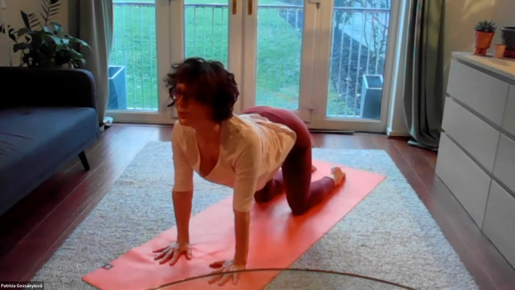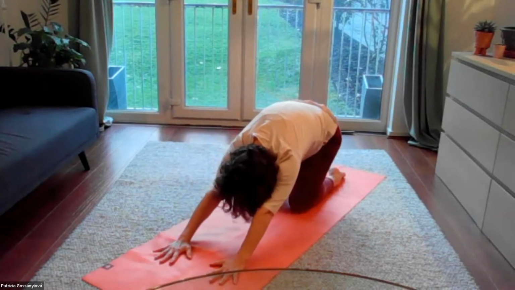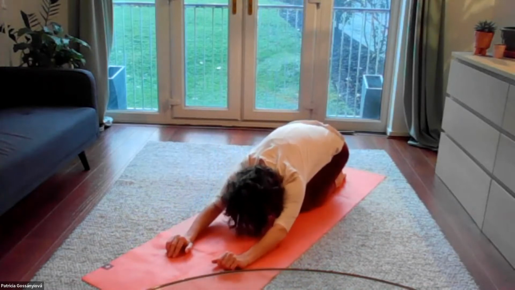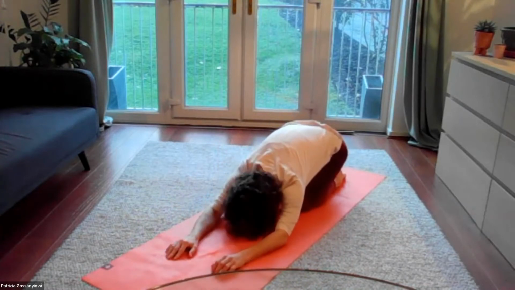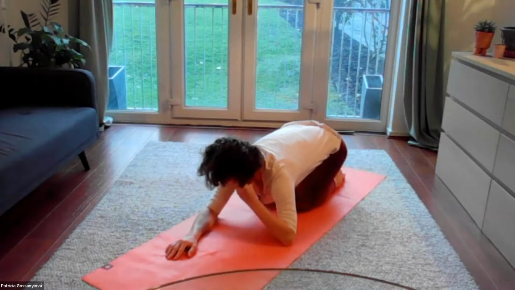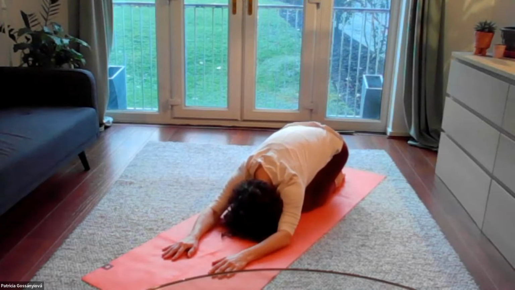And with the next one, we inhale, and with the exhale, we sit down on our soles to Shashankasana, to Yoga Mudra, our forehead on the floor, arms relaxed on the floor, and we enjoy Yoga Mudra or Shashankasana as a relaxing pose.